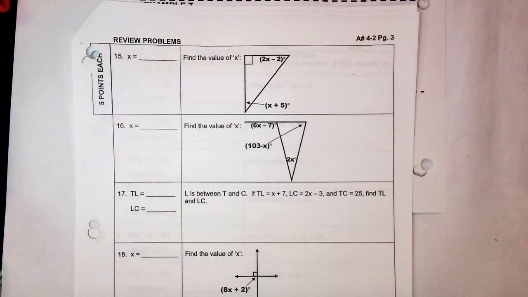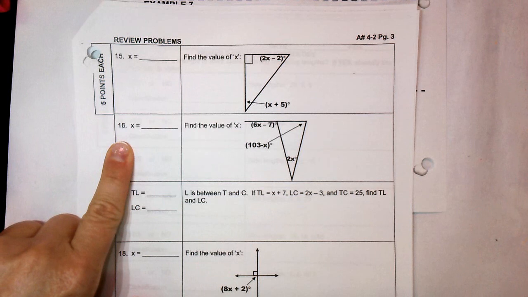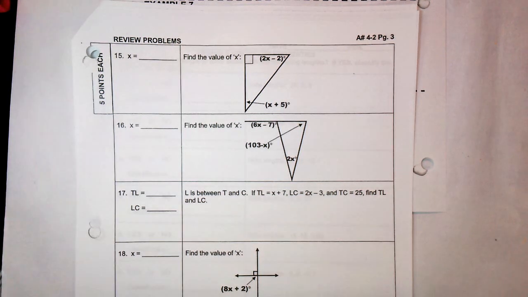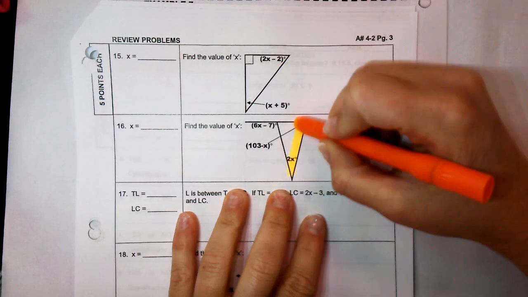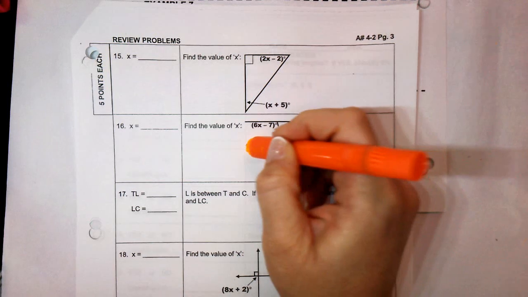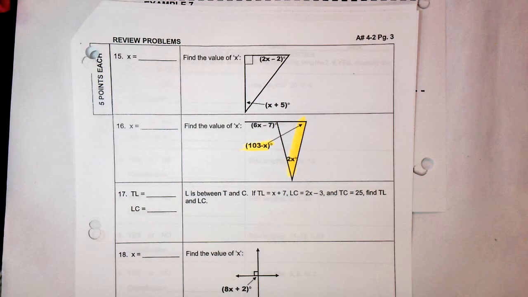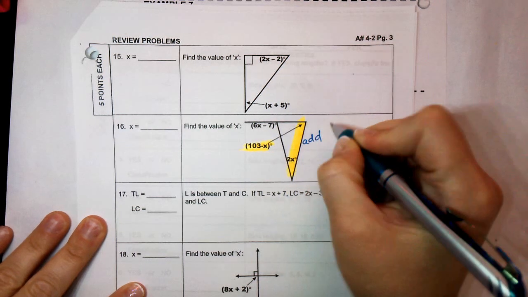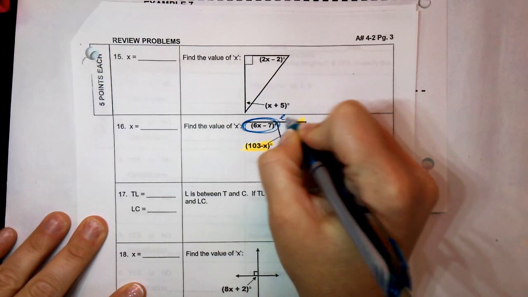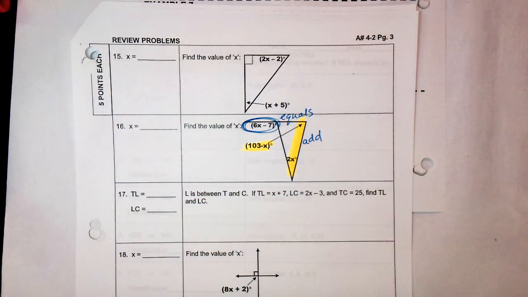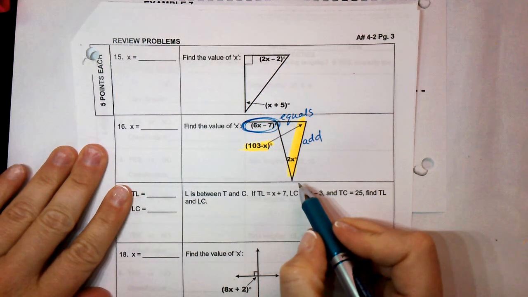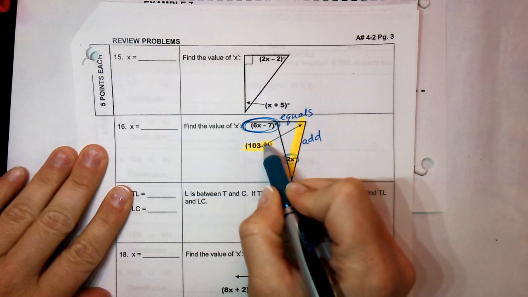All right, here we go. Number 16. This one's like yesterday's. Remember, when you have that exterior angle, it says that I have to add the 2 interior angles that are opposite. So those 2 angles, I have to add those together. And then it equals this outside. So let's combine like terms. 2x minus x.